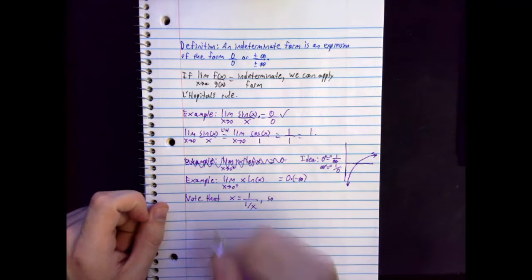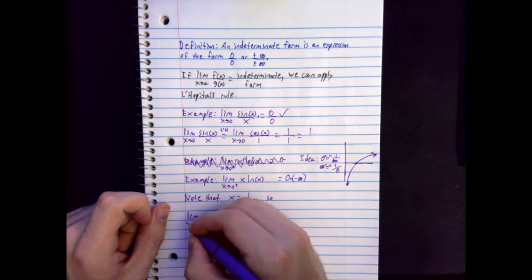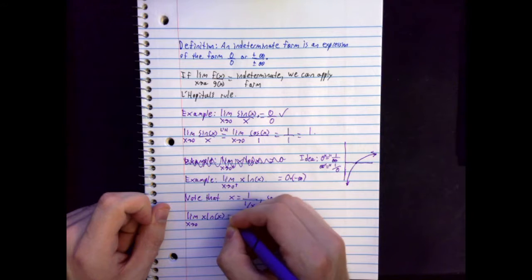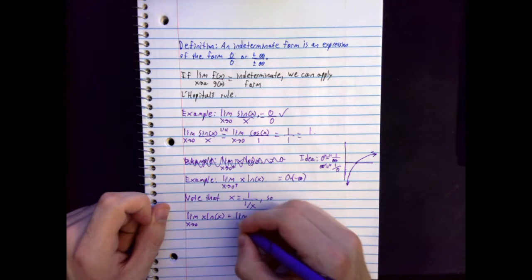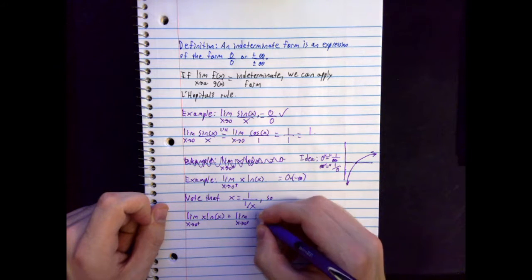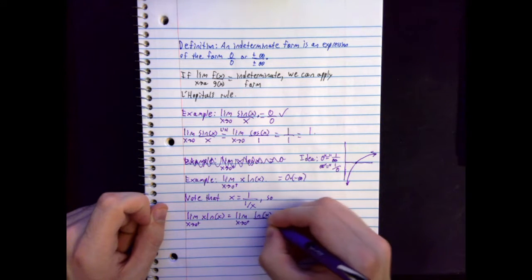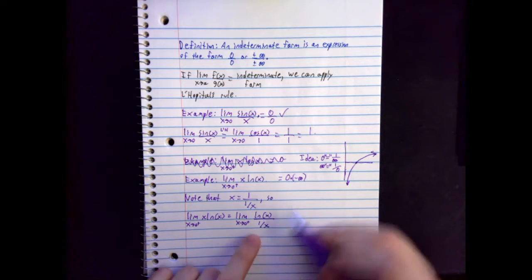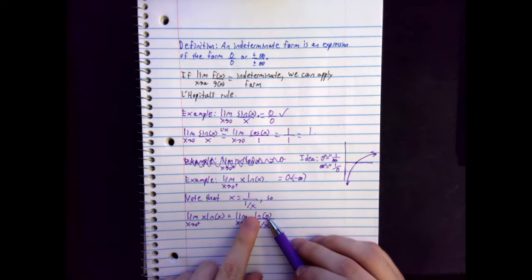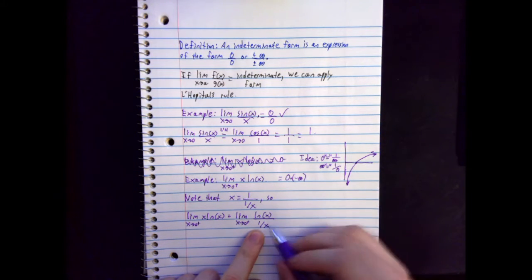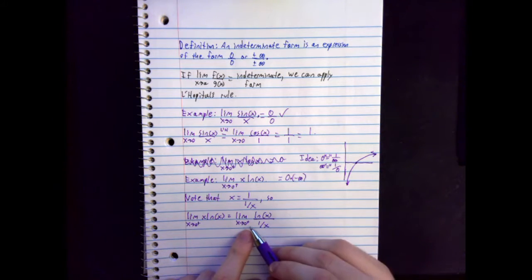So the limit as x approaches 0 of x times the natural log of x is equal to the limit as x approaches 0, and I should say from the right, of the natural log of x divided by 1 over x. Now I have a quotient, and notice what happens as I approach 0. Natural log of x goes to negative infinity, and what does 1 over x do? 1 over x goes to infinity as well as I approach from the right.